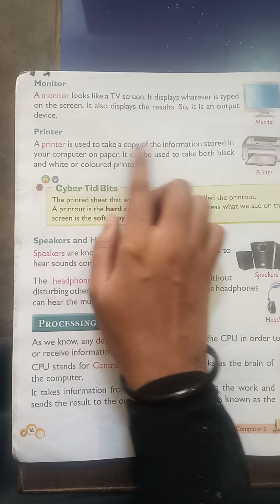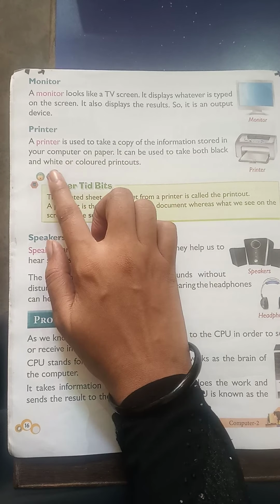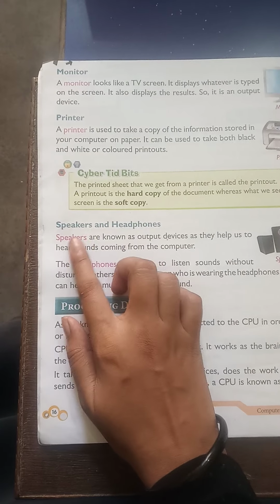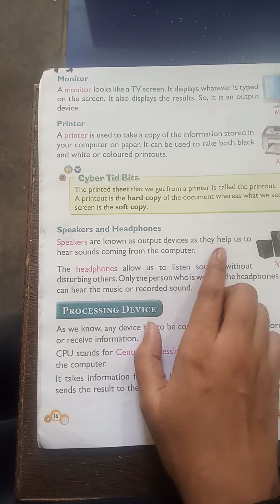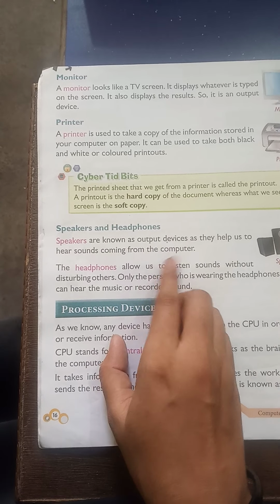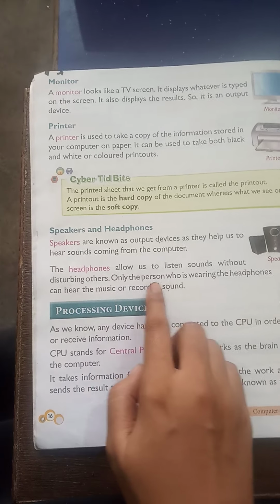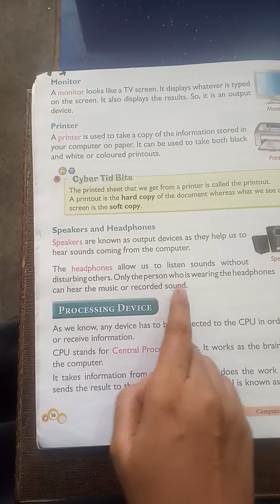Printer. A printer is used to take a copy of the information stored in your computer on paper. It can be used to take both black and white or colored prints. Speaker and headphones. Speakers are known as output devices as they help us to hear sound coming from the computer. The headphones allow us to listen to sound without disturbing others. Only the person who is wearing the headphones can hear the music or recorded sound.